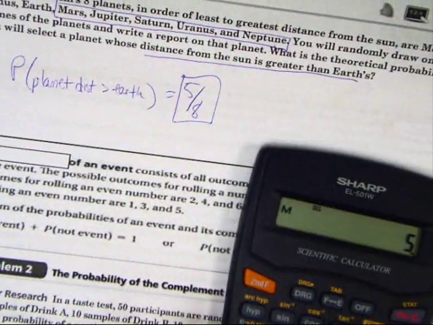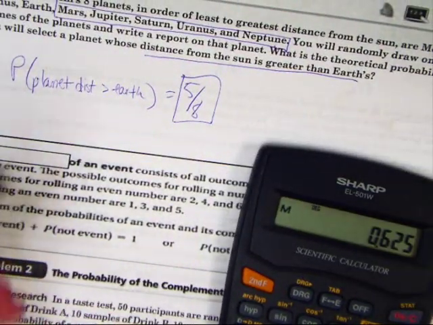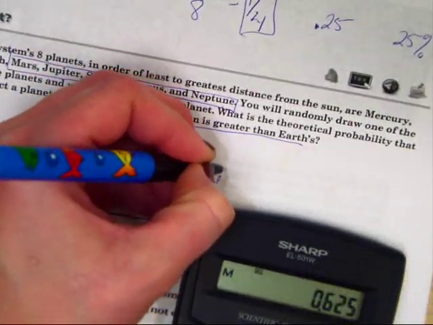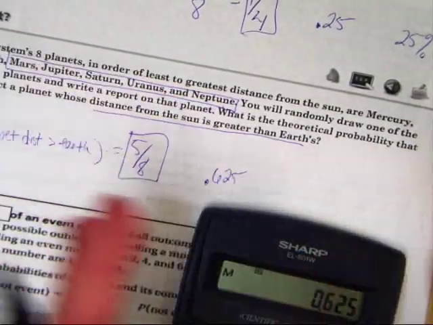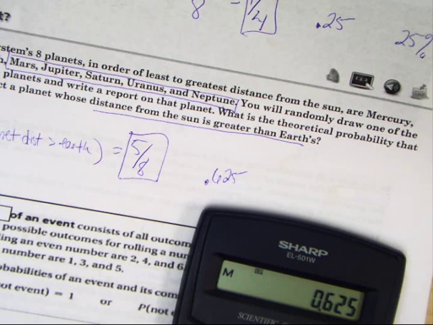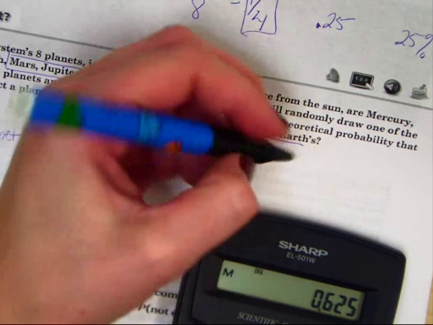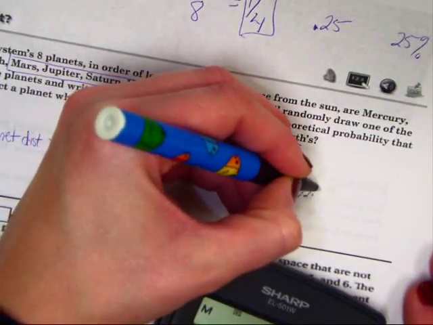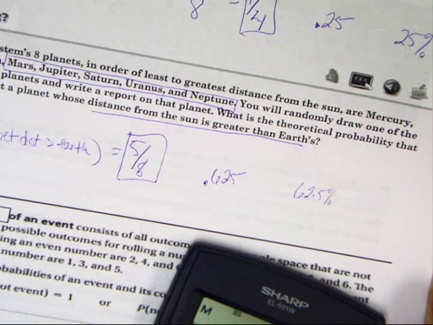That does not reduce. That is your fraction. Now we can get it as a decimal if we wanted to. 0.625. So it's a little more likely to occur because it's closer to 1. Maybe you should write that down. I'll say it again. It's a little more likely to occur because it's closer to 1. As a percent, it would be 62.5%. So you have a 5 out of 8 shot of picking a planet whose distance to the Sun is greater than Earth's.